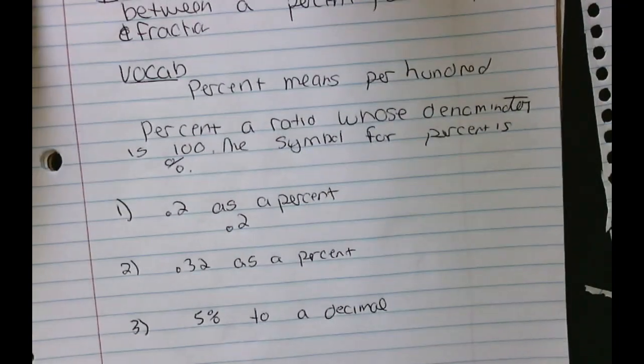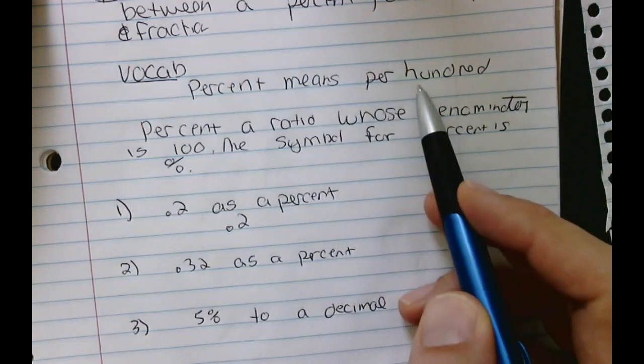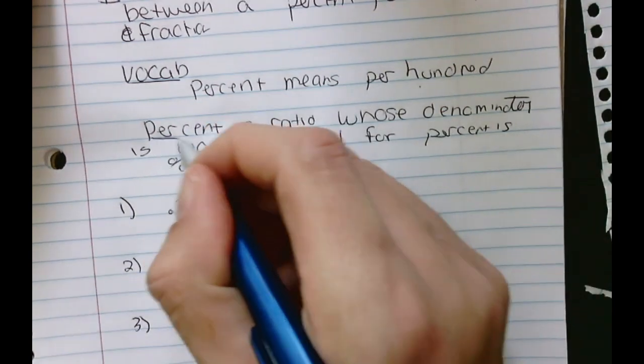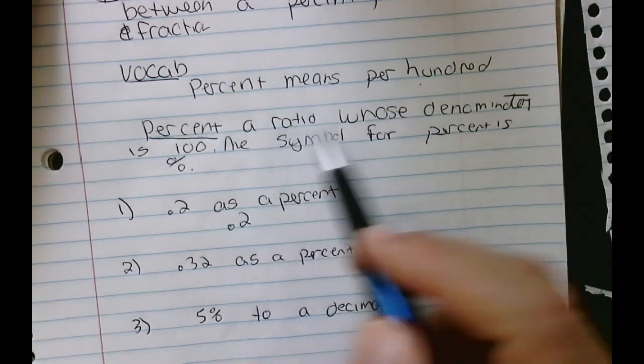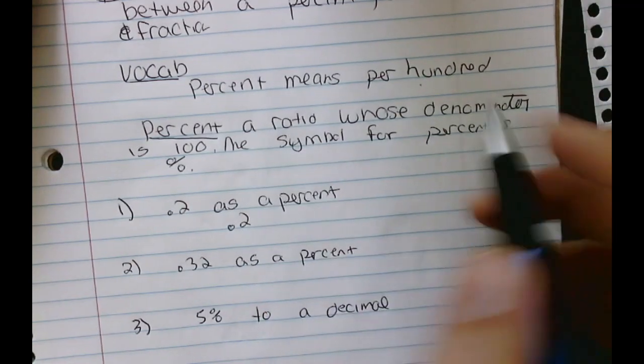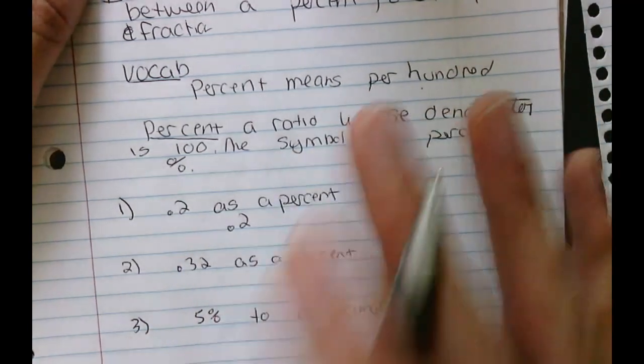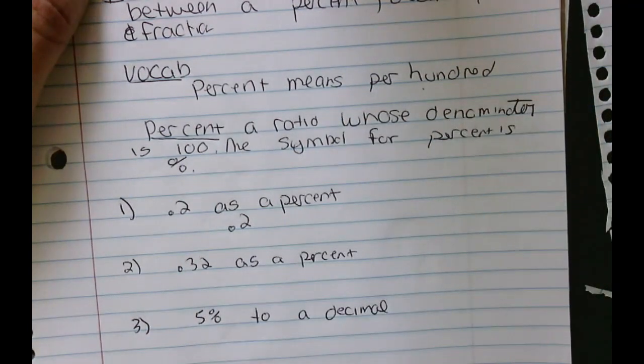Let's begin with some vocabulary. Vocabulary for today is percent means 100. We're talking about percentages today. A percent is a ratio whose denominator is 100. The symbol for a percent looks like that. We're super familiar with that, okay? Percents are everywhere and you see them all the time.